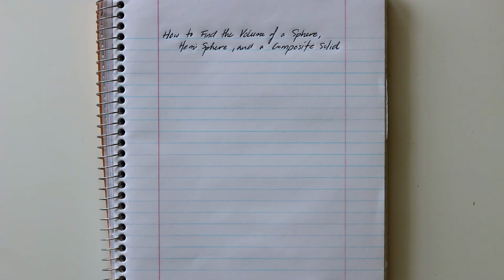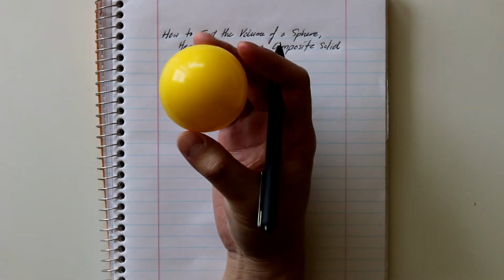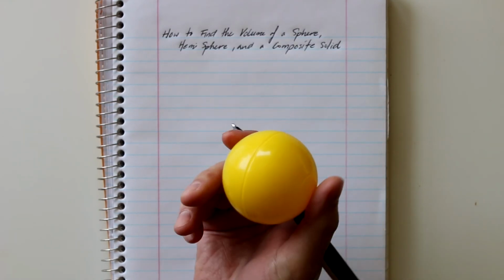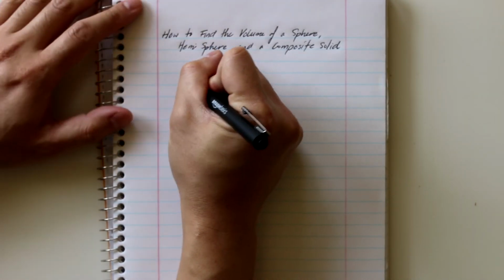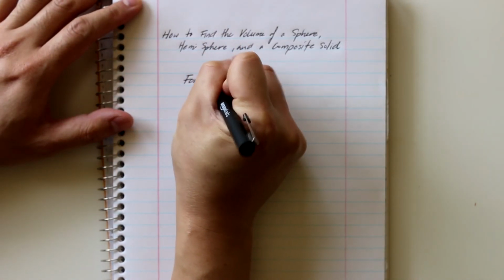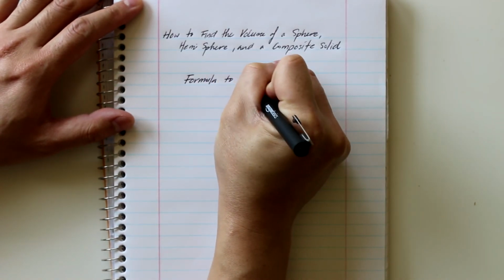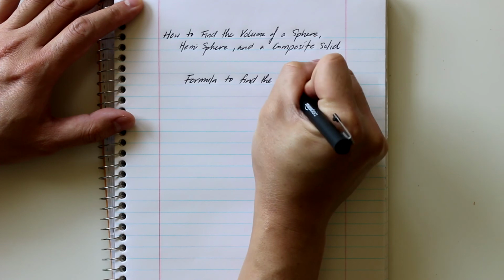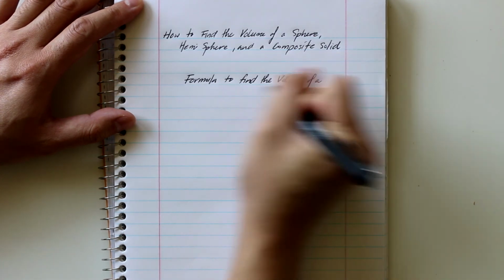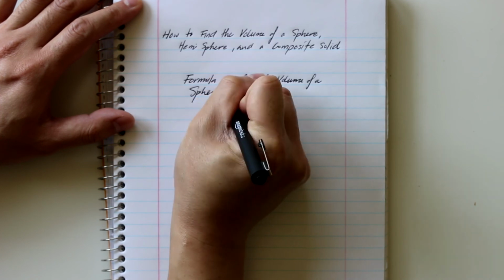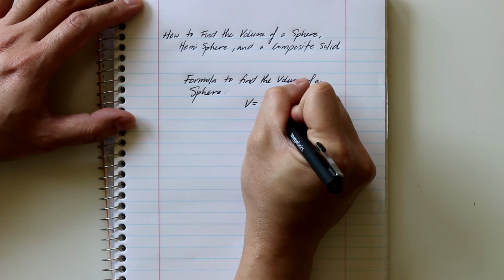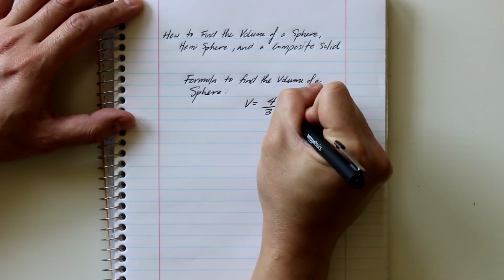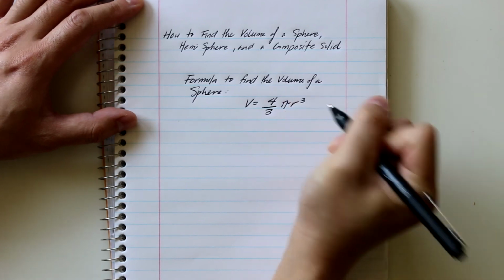Alright, so first off, let's talk about spheres. Spheres are three-dimensional circles, right? A ball. And to find the volume, we need to know the formula. So the formula to find the volume of a sphere is V equal to 4/3 pi r cubed.